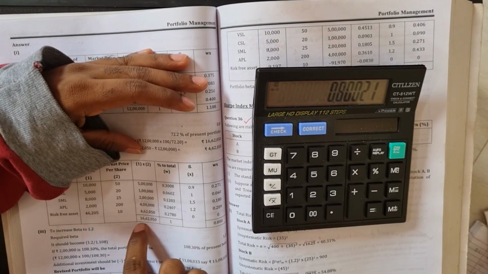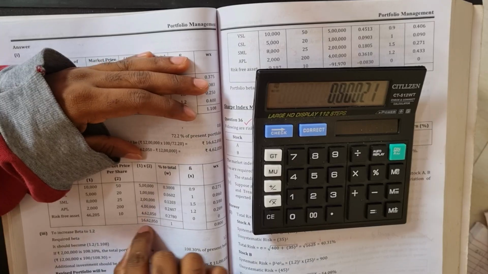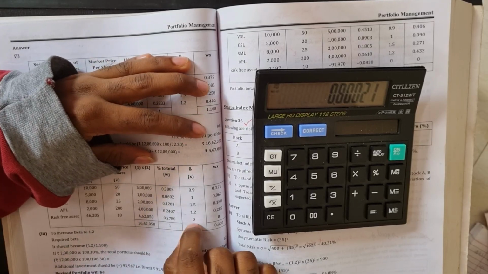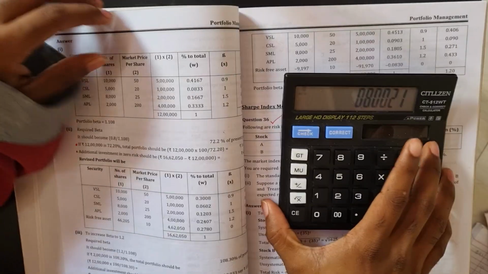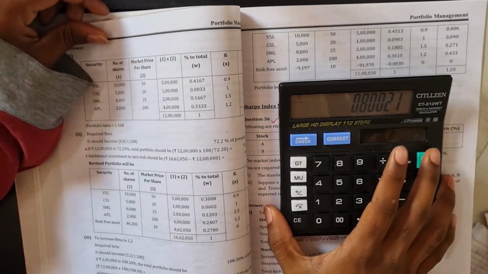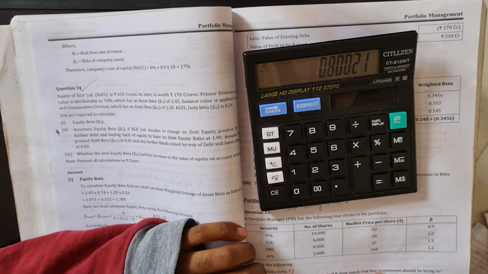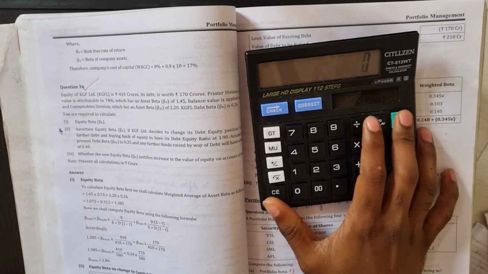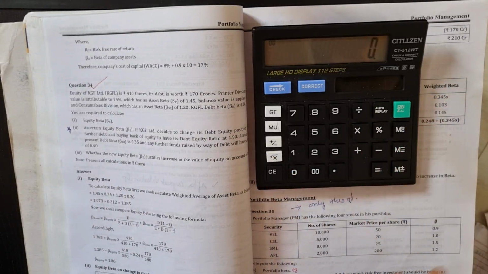My portfolio is increased, and my beta is also 0.8. So the target is achieved. I have also cross verified it. Next, how much risk-free investment should he bring in? That is 4,62,050. We calculated it.